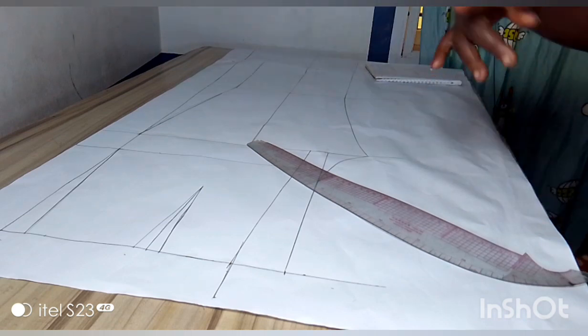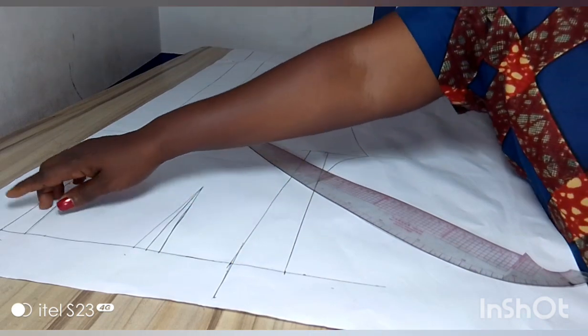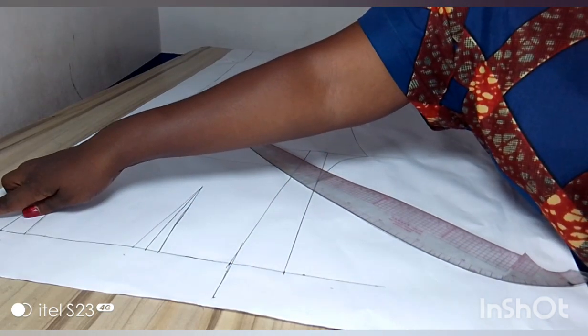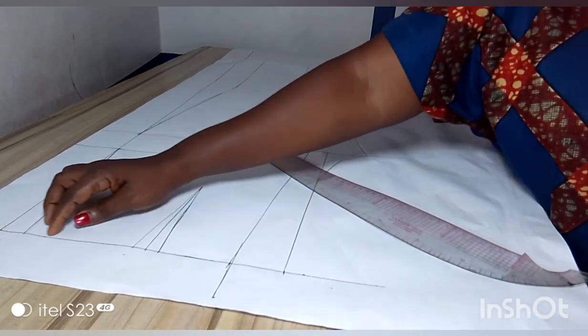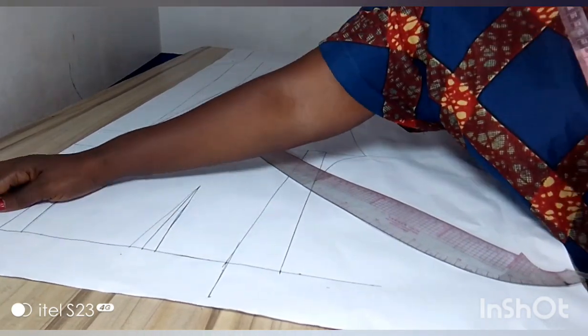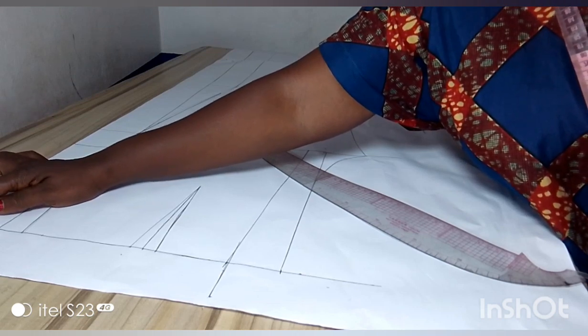If not, I'll just mark my waist circumference divided by 4. I will add 1 inch dart to it. But I'm going to be using it the way it is, because I'm going to be adding elastic to it. So that is why I'm marking 11.5 here.